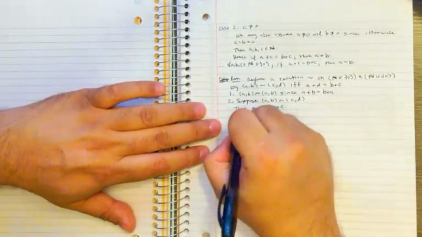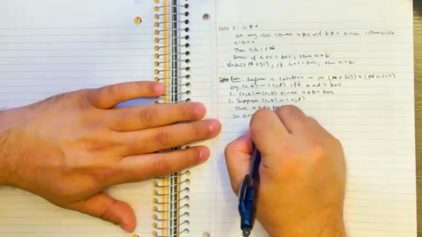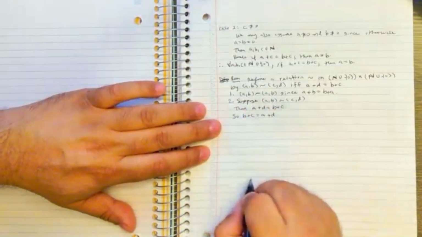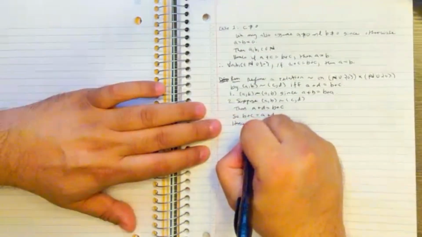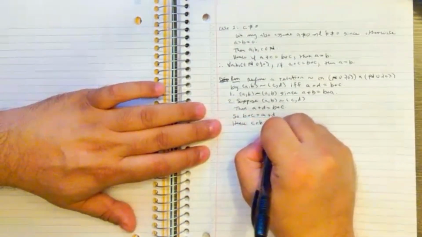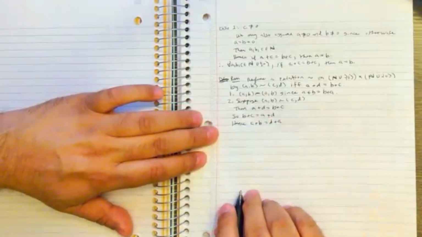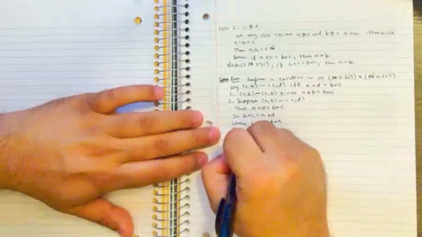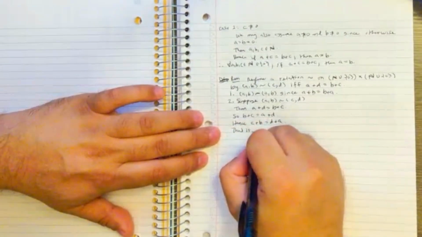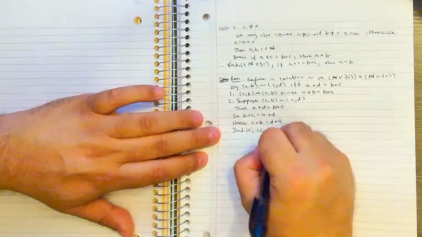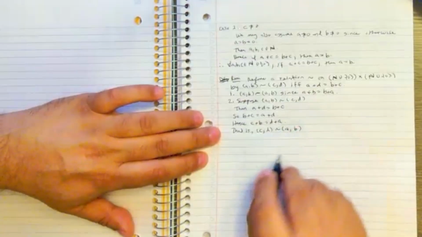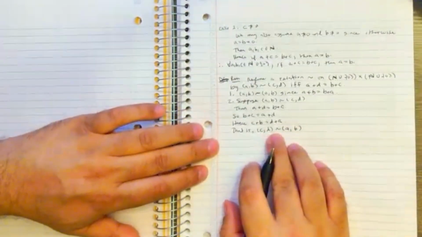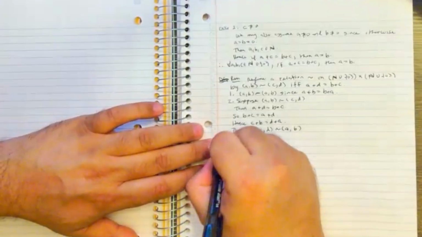So we have that b plus c is equal to a plus d, and hence c plus b is equal to d plus a. That is, the ordered pair (c, d) is related to the ordered pair (a, b). And so the relation tilde is symmetric.